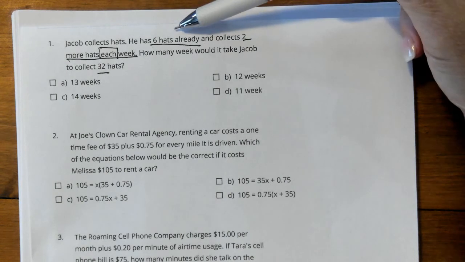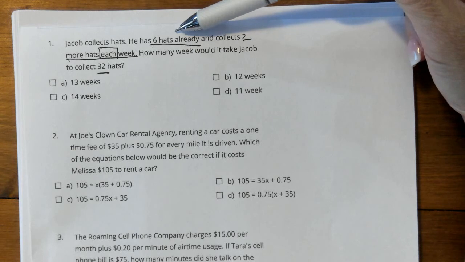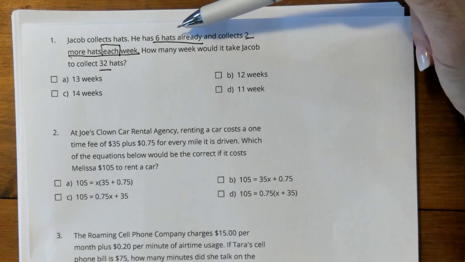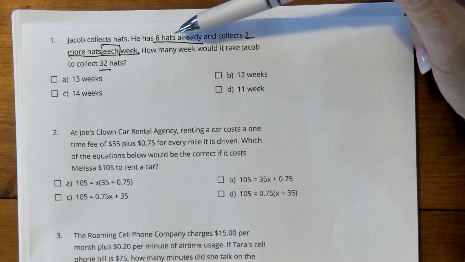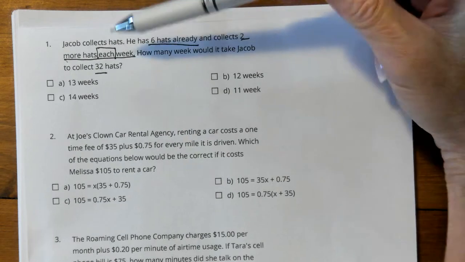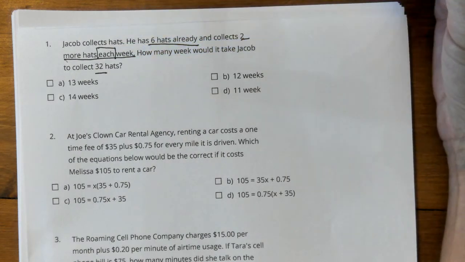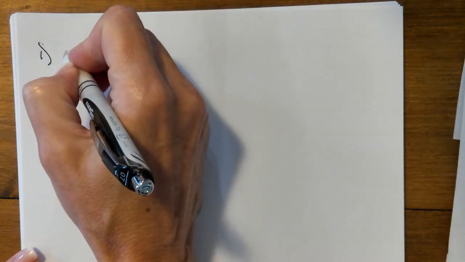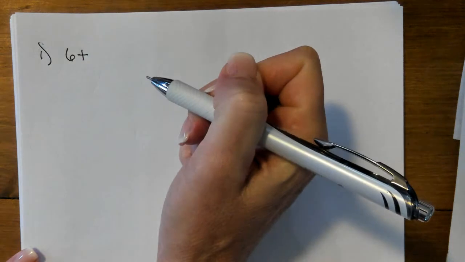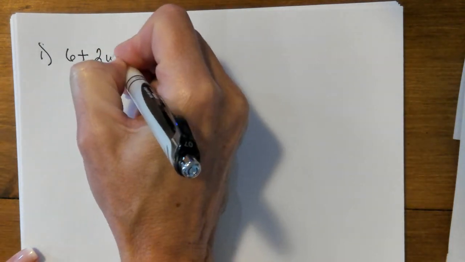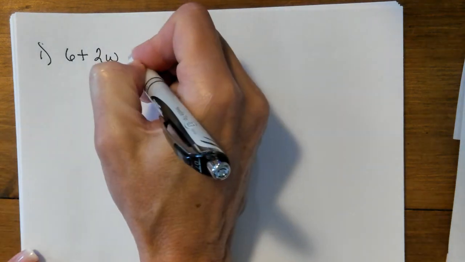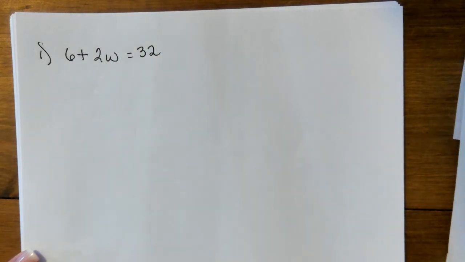All right, so think about what he started with, okay? This is your initial value. We'll get into those words later on when we're talking about slope and rate of change, but that's where we're headed. So 6 hats already, so begins with that, and then he's doing 2 more hats each week. Each is like using the word per, okay? Every time a week happens, he's getting 2 more. So if we were to write that down, we would say, okay, 6 plus what he's getting each week. So he has 6 hats. He's adding 2 more hats each week, and we want to know when that's going to equal 32 hats.